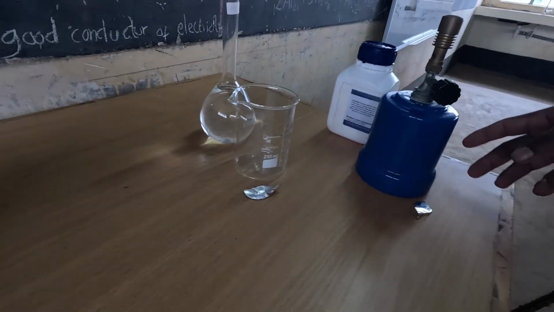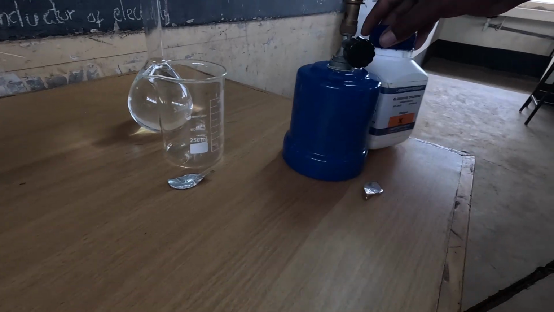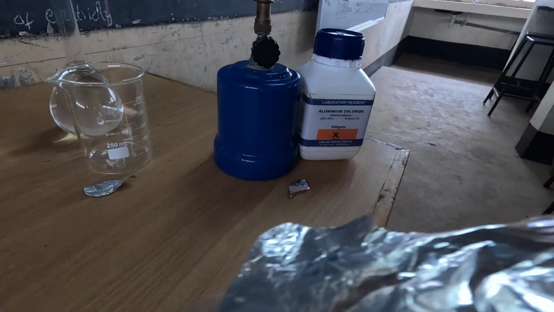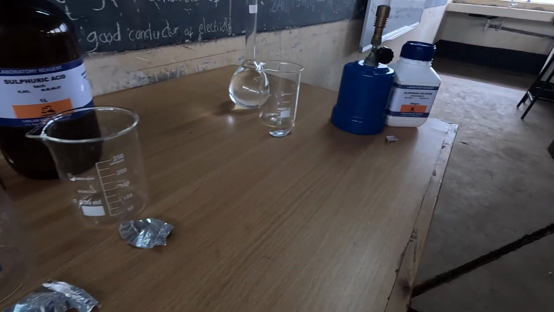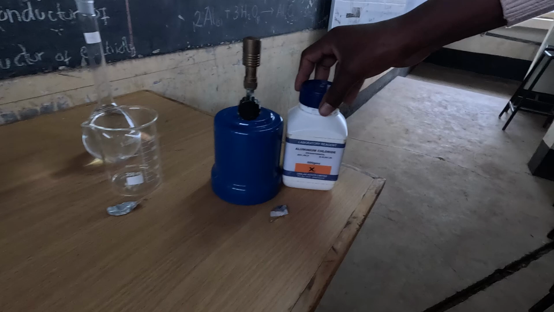I'm going to try to burn it so that we can see whether it is going to burn. And also I'm going to use aluminium chloride to prove to you that aluminium chloride can sublime, because this one is formed when aluminium reacts with chlorine.